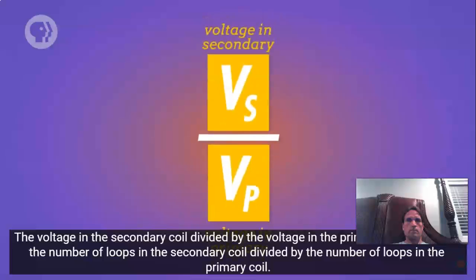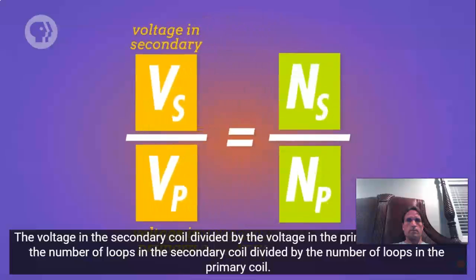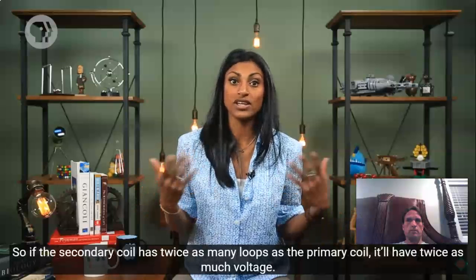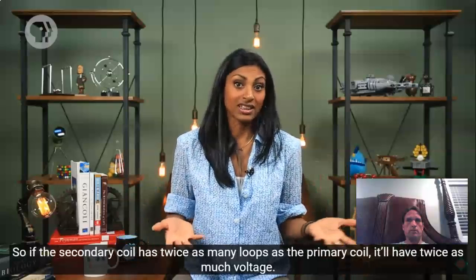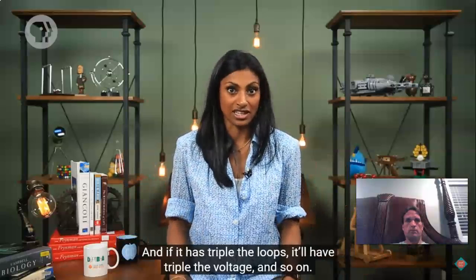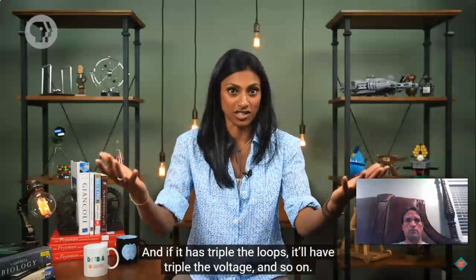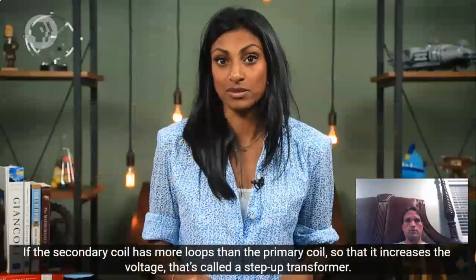The voltage in the secondary coil divided by the voltage in the primary coil is equal to the number of loops in the secondary coil divided by the number of loops in the primary coil. So if the secondary coil has twice as many loops as the primary coil, it'll have twice as much voltage. And if it has triple the loops, it'll have triple the voltage, and so on.